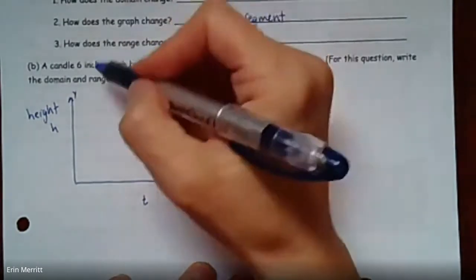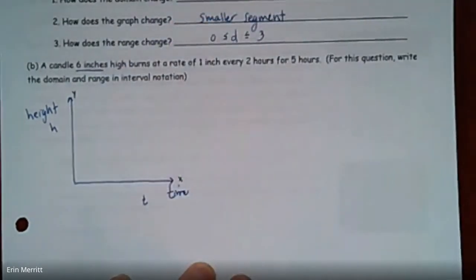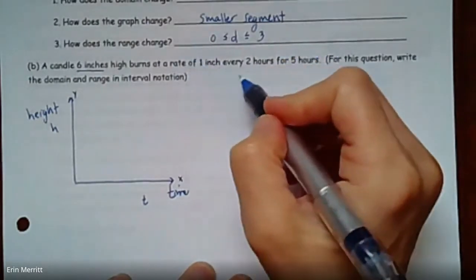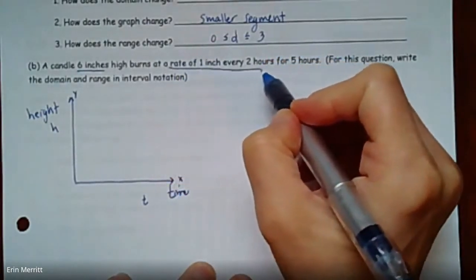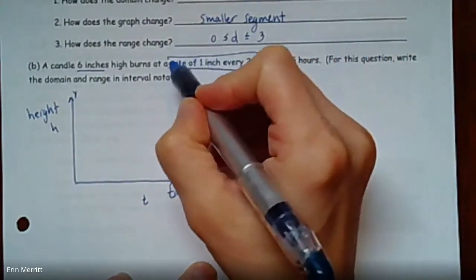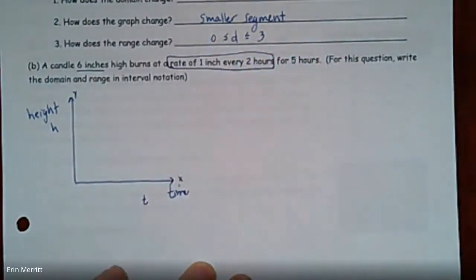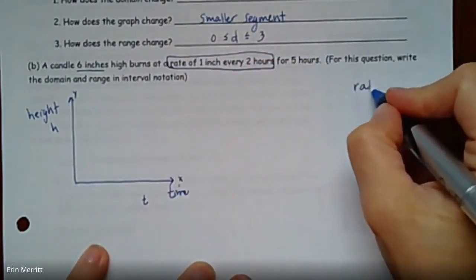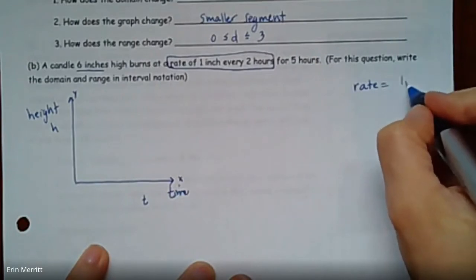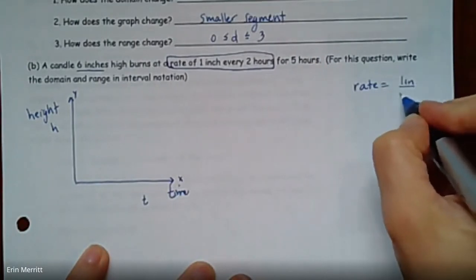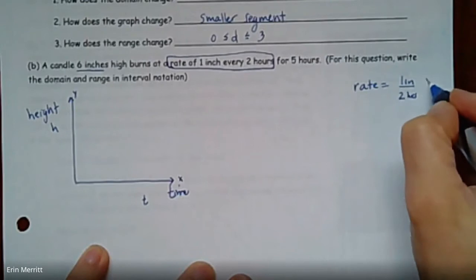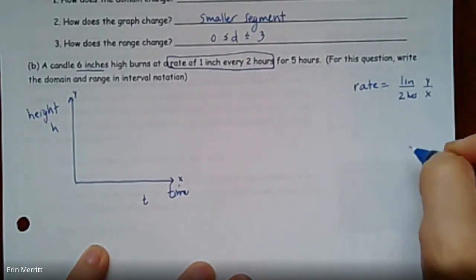So it's 6 inches, and it burns at a rate of 1 inch every 2 hours, all right? So you're actually given the rate here. So the rate, it's burning down 1 inch every 2 hours. Think that's Y over X. So that's a perfect setup right there.